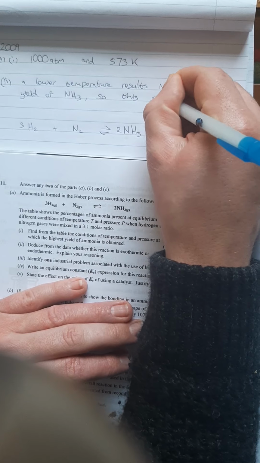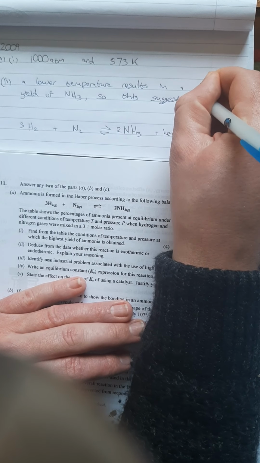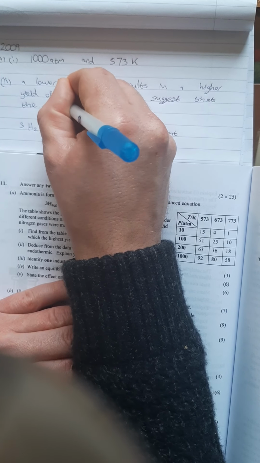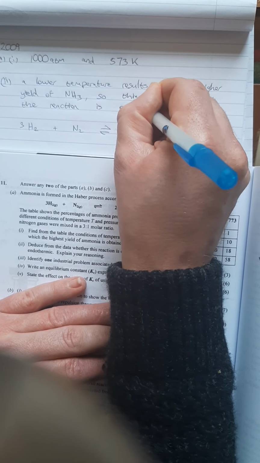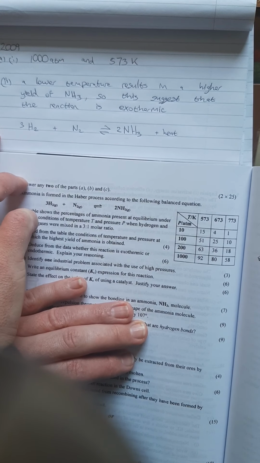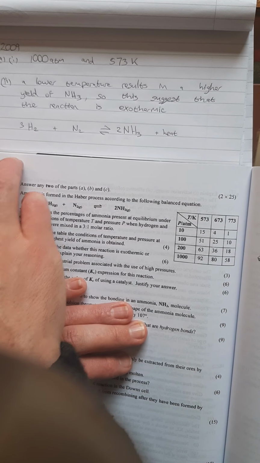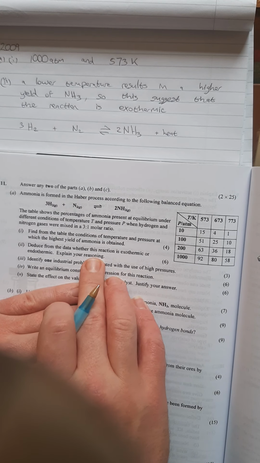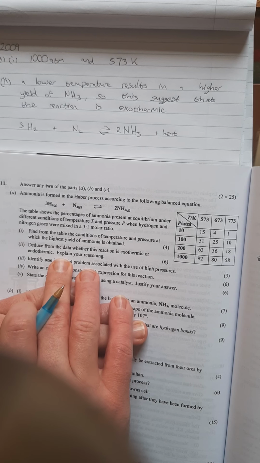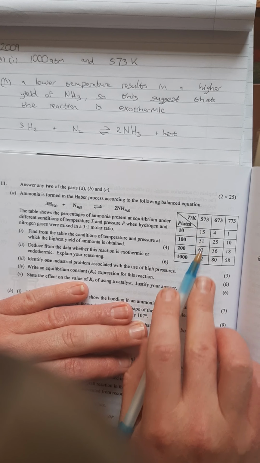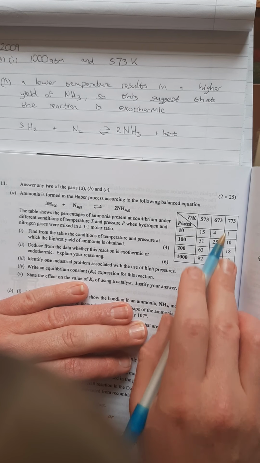So this suggests that the reaction is exothermic. If the reaction was endothermic, you'd be putting the heat here at the front. So again, if you heated it up, it would move forward. So we're suggesting that it's exothermic because when you cool it down, it moves forwards. And you can see that with a lower temperature, you get a higher yield than when you have a higher temperature.